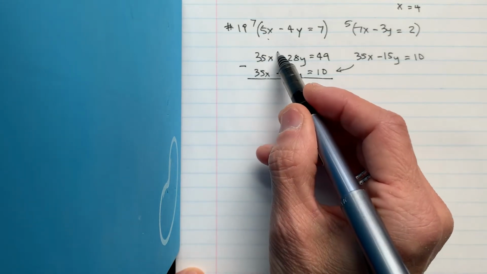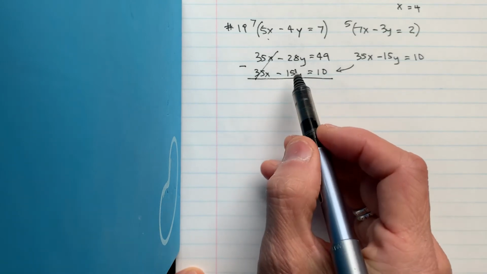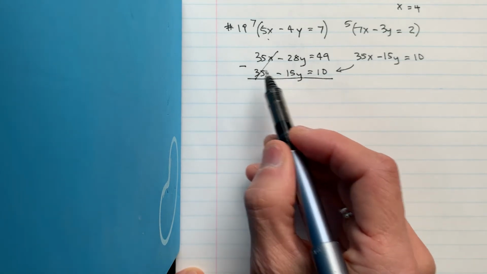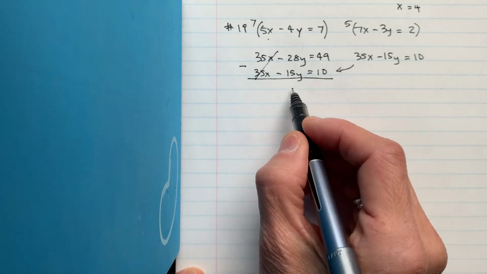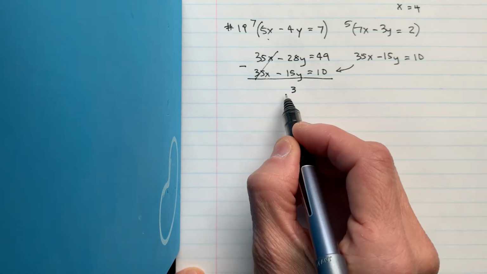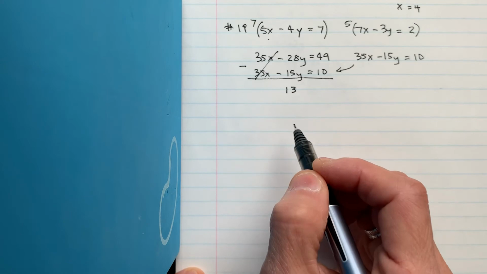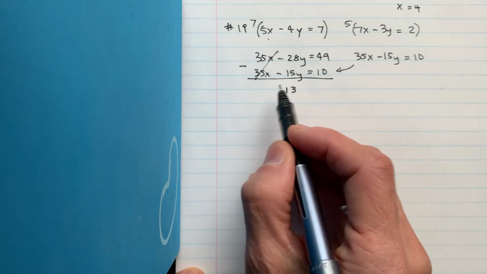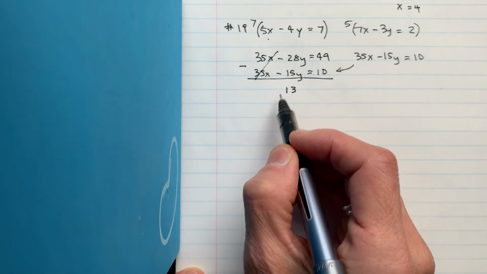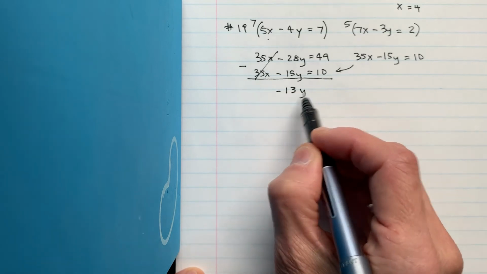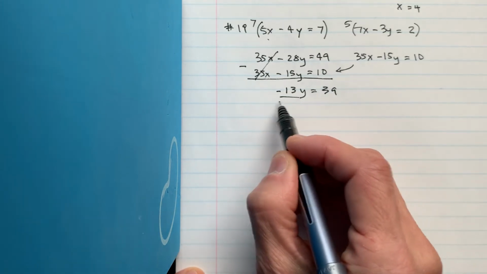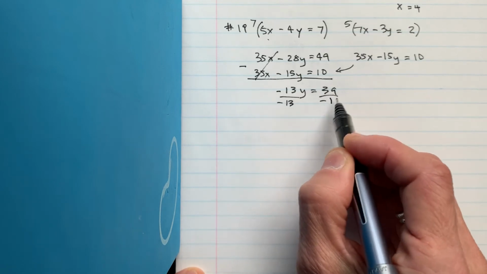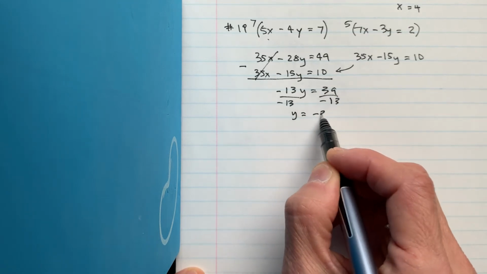So that means this cancels, and when we add negative 28 plus 15, that gives me negative 13y. And 49 minus 10 is 39. That's nice because when we divide by negative 13, we're going to get y equals negative 3.